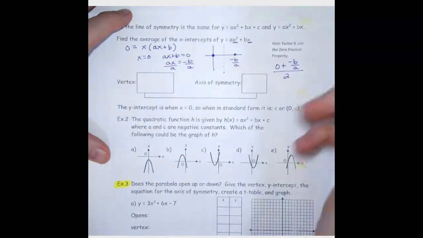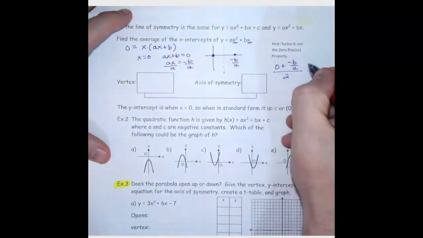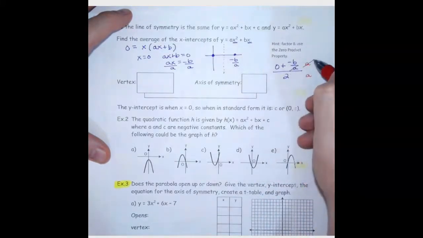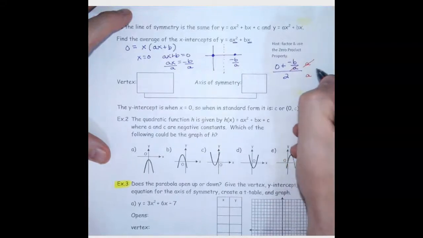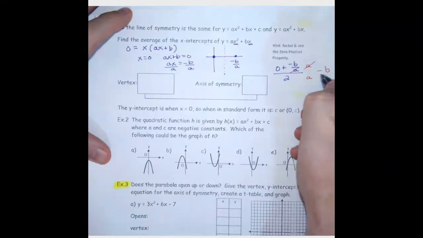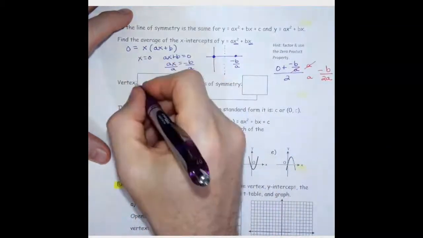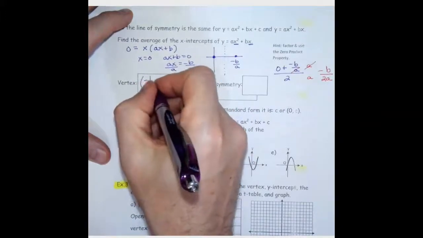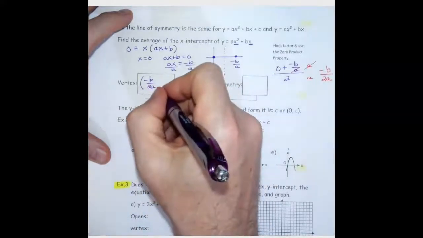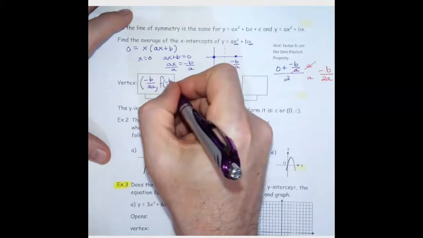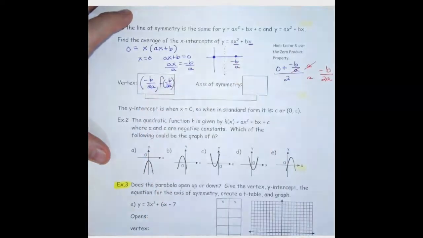Now, that's a complex fraction, so one way to handle that is just to multiply by a over a. So here, these a's will cancel, and that just gives us the opposite of b, and then down here, we have 2a. Now hopefully, you've heard of that before. So that is the x-coordinate of the vertex, opposite of b over 2a. And then if you want to find the y-coordinate of the vertex, you just plug that in to the function.